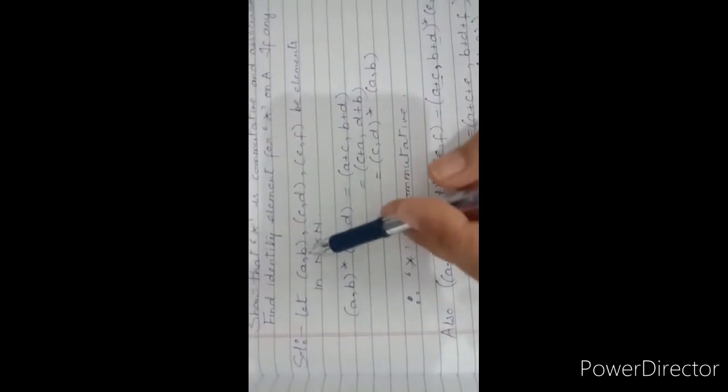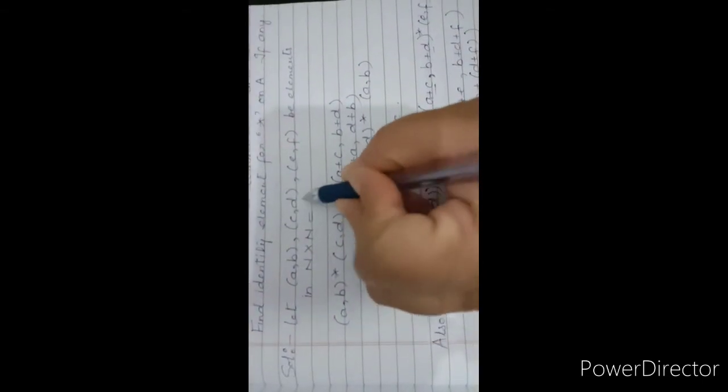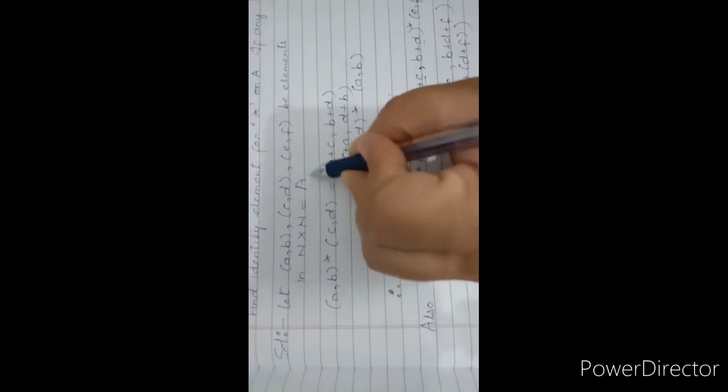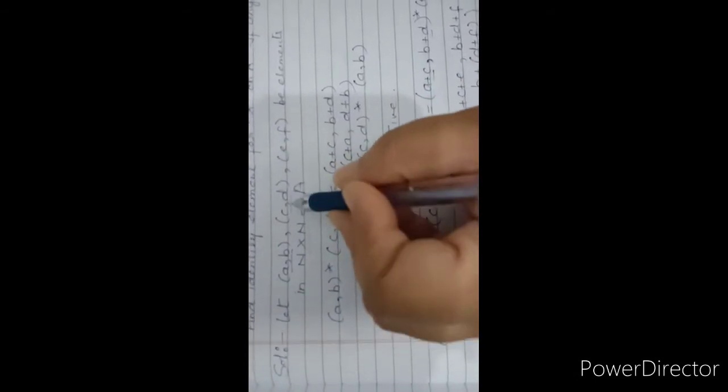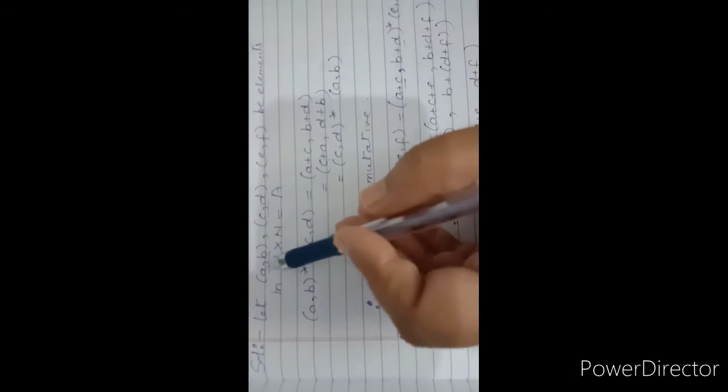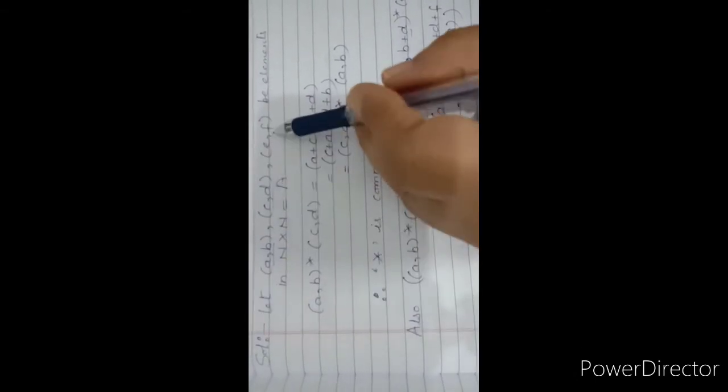Here I am taking ordered pairs because A is equal to N Cartesian N. It means the elements in A will be ordered pairs. In the previous sums we had single elements, but here the elements are in the form of ordered pairs.